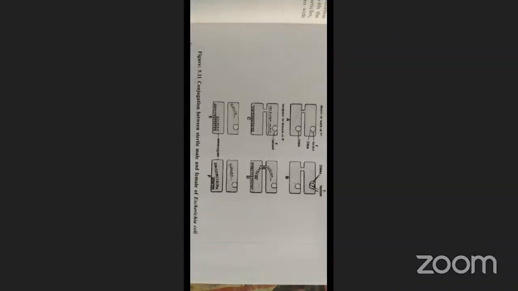So in bacterial conjugation, the transfer of genetic material, meaning DNA, takes place by cell to cell contact between the donor and recipient cell. During this process, a large portion of the genome is transferred. This is observed in Escherichia coli.